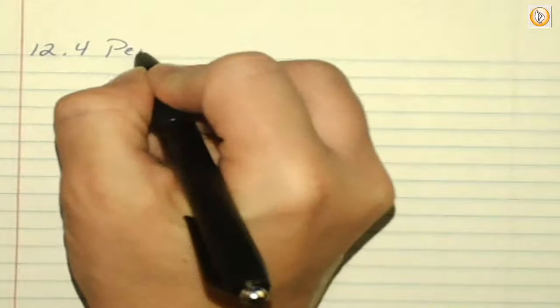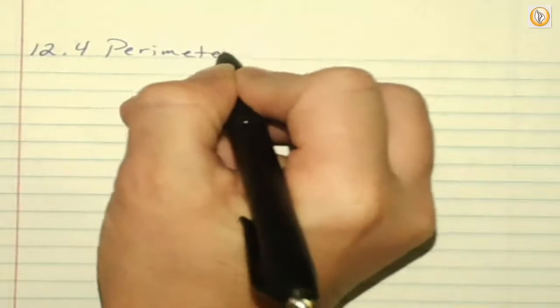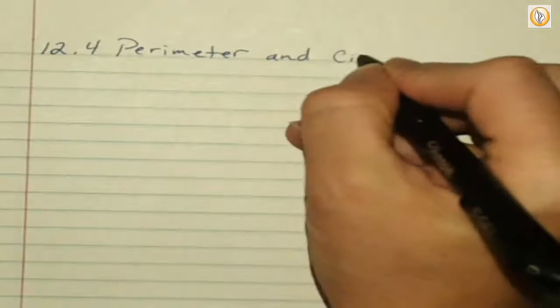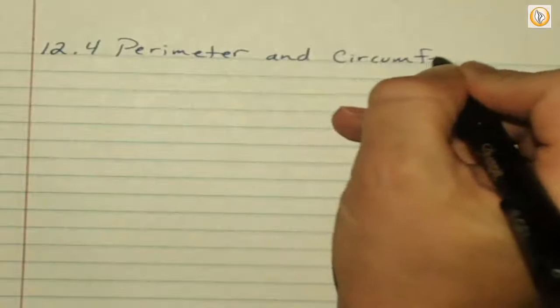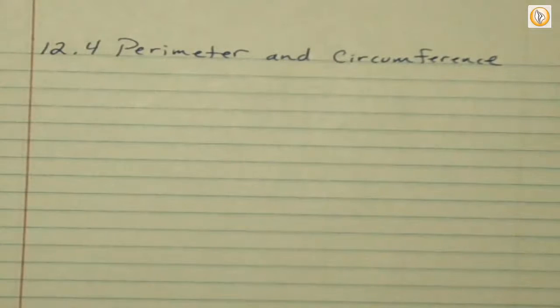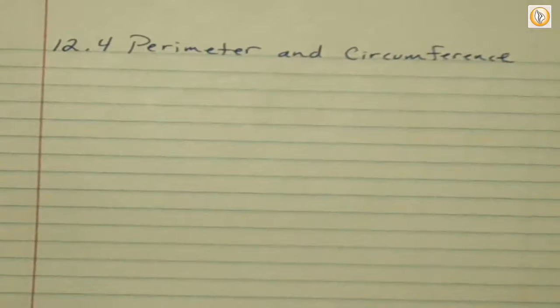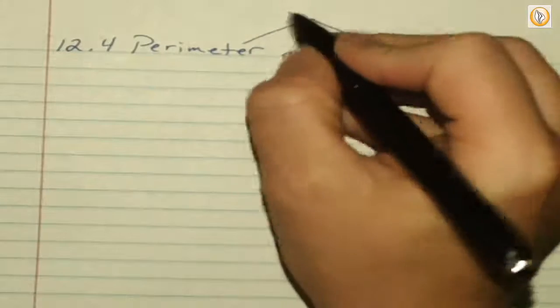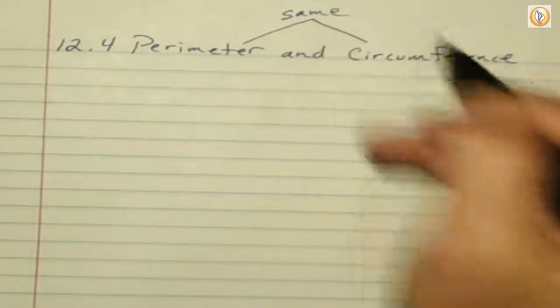12.4 Perimeter and circumference. All right, perimeter and circumference. Okay, basically, these are the same.